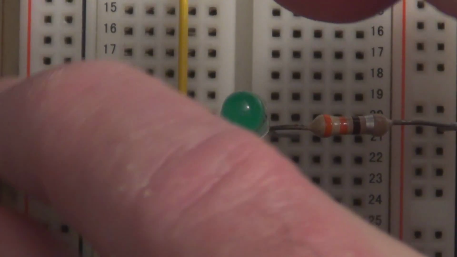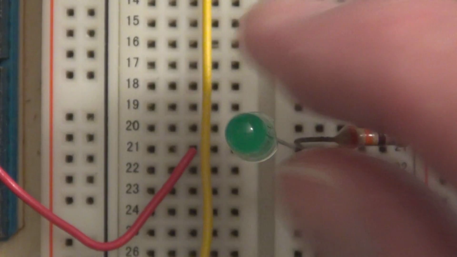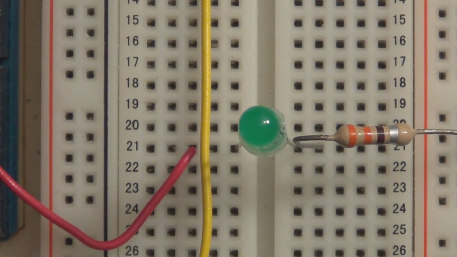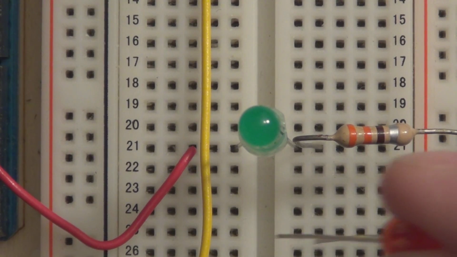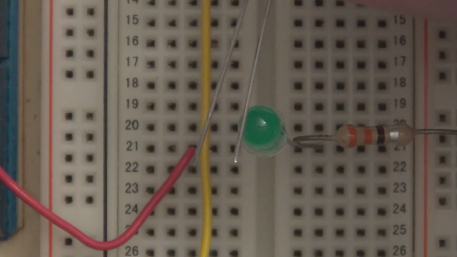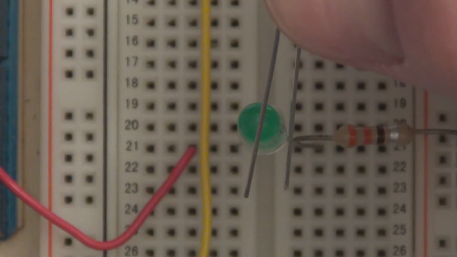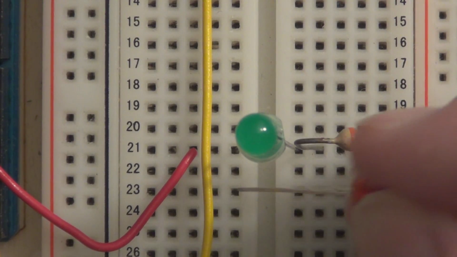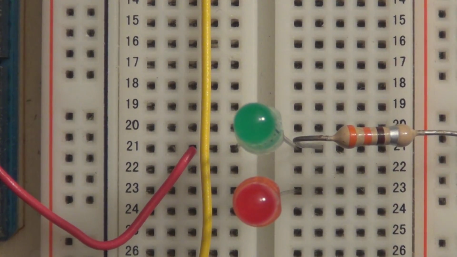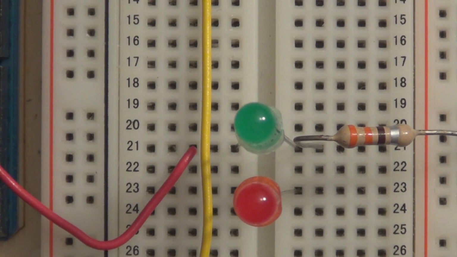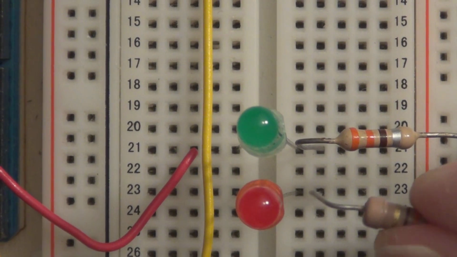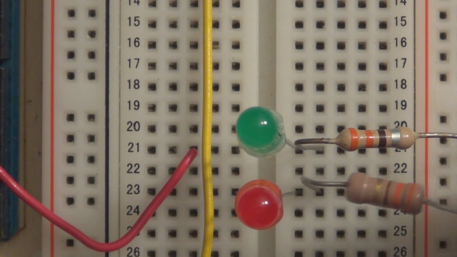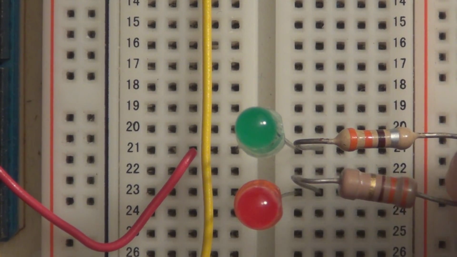So let's hook that up to pin 3, right next to pin 2. There, that's the first LED. The next red LED, again, with the short lead on the right and the long lead on the left. Plug that in. Again, I'm using a 330 ohm resistor from the cathode to ground.